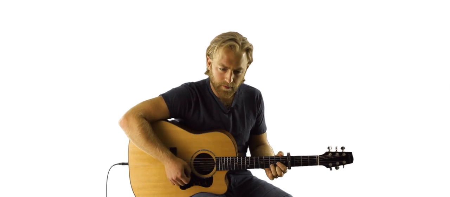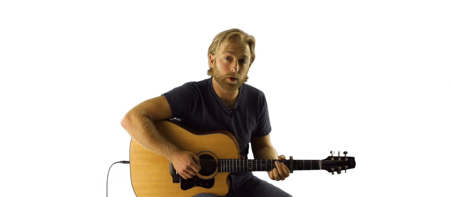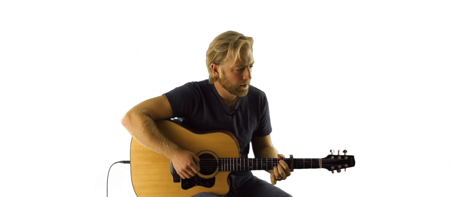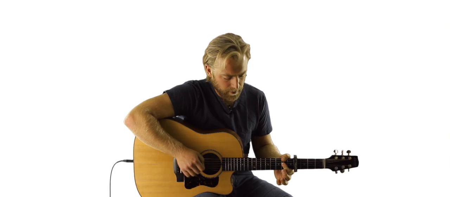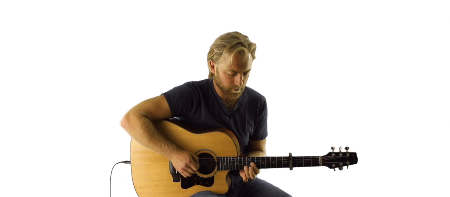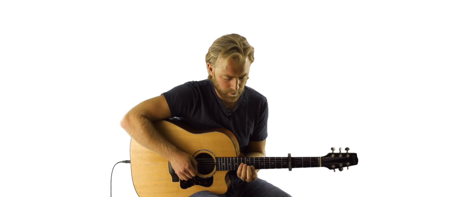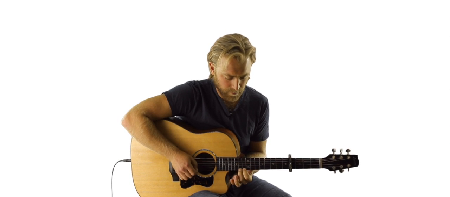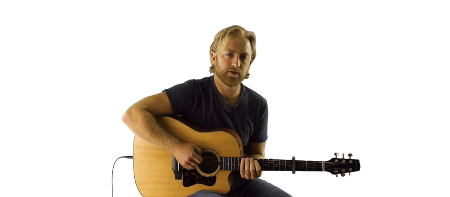So right now, we're playing in the key of F sharp. We're using key of D chord shapes, but we're actually playing in the key of F sharp. So if we wanted to solo, right? F sharp, position 6 diatonic.